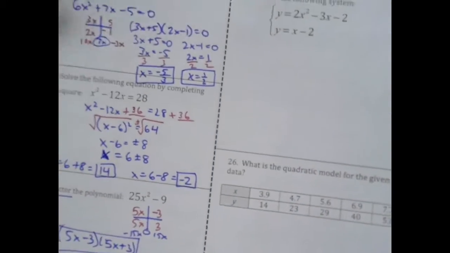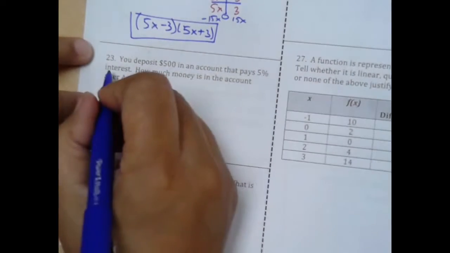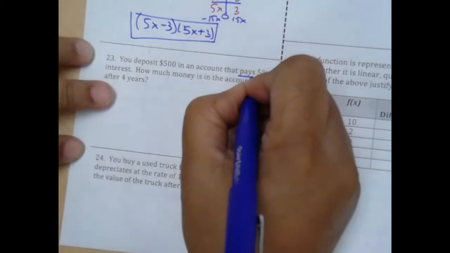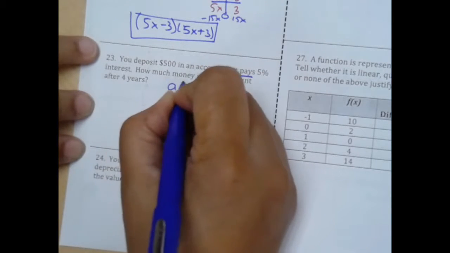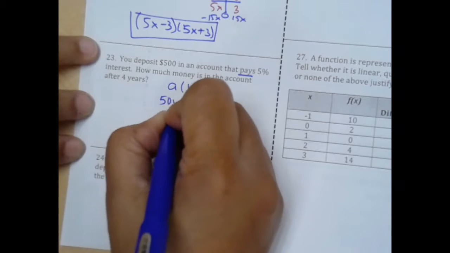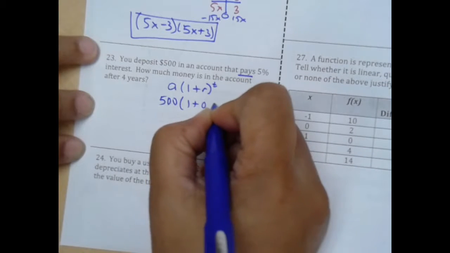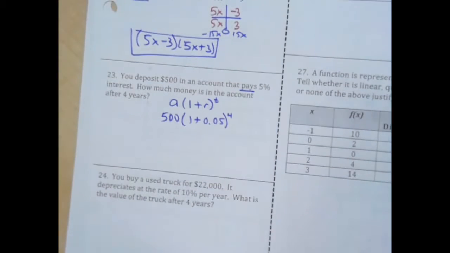Okay, this next one says to deposit $500 in an account that pays interest. How much money is in the account after 4 years? So if it pays, it's going up in value. That means that it's going to be a times 1 plus r to the t. We deposited 500, that's your initial. 1 plus the rate, we have to change this to a decimal, which would be 0.05. And then 4 years would be the 4 in the exponent.